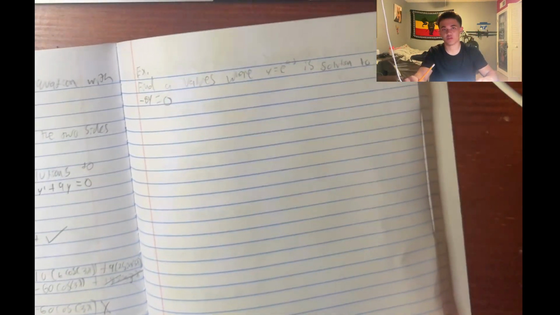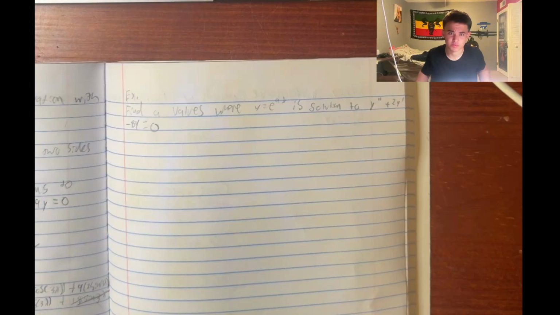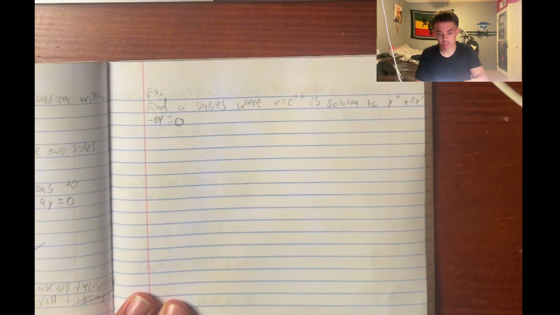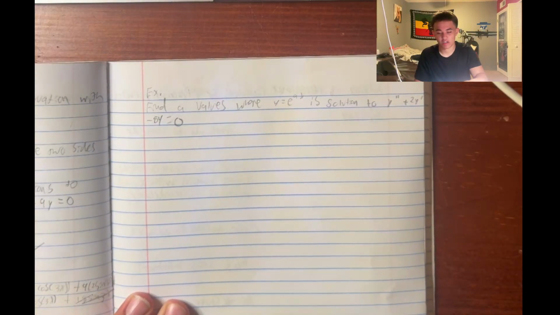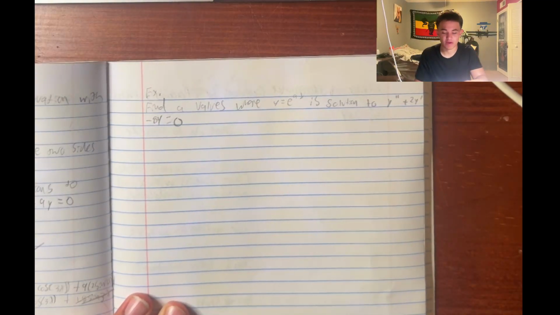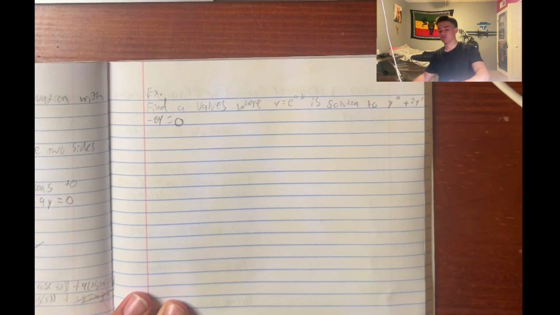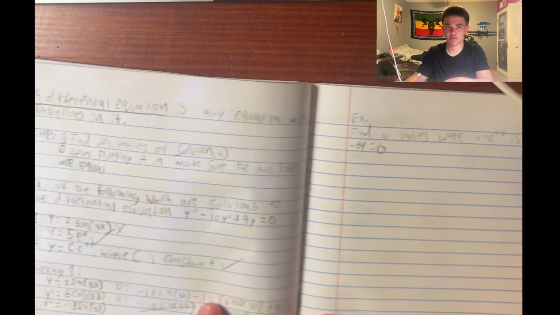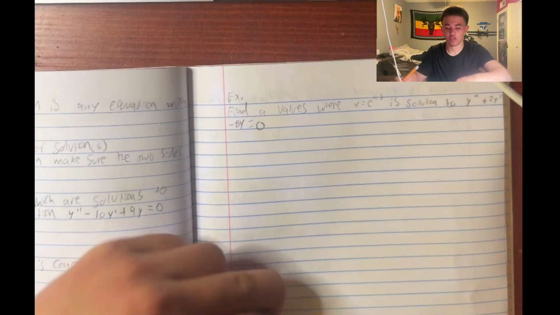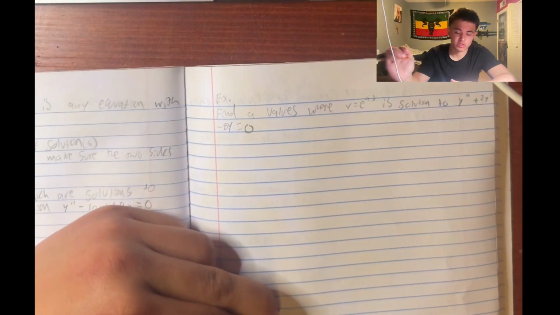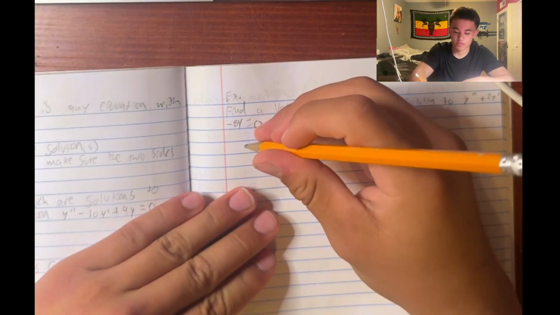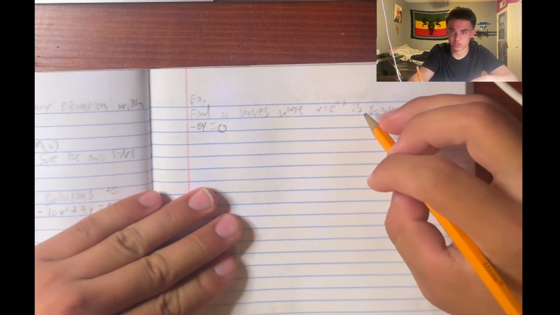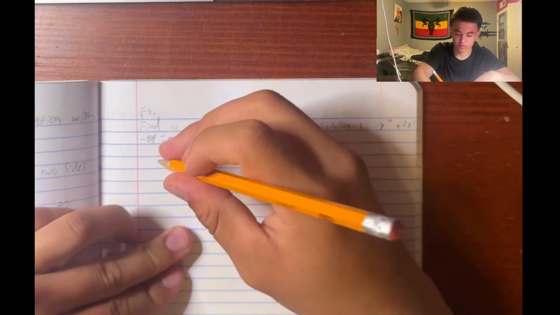Now, the questions may be a little bit different sometimes. It may say, find a values where y equals e to the ax is a solution to y double prime plus 2y prime minus 8y equals 0. Alright, so what you're going to do here is you're pretty much going to follow the same steps, but you're going to change them up just a little bit. So first, we got a solution here. So we're going to find the derivatives of that.